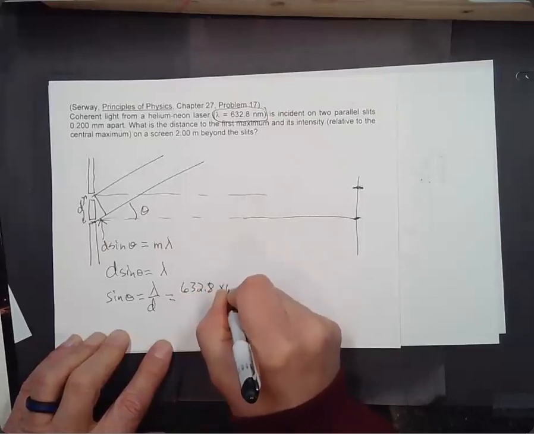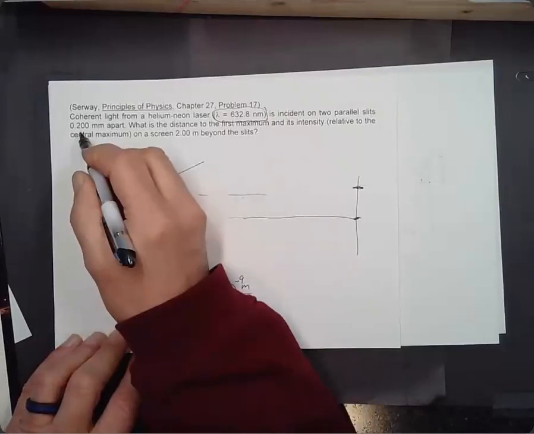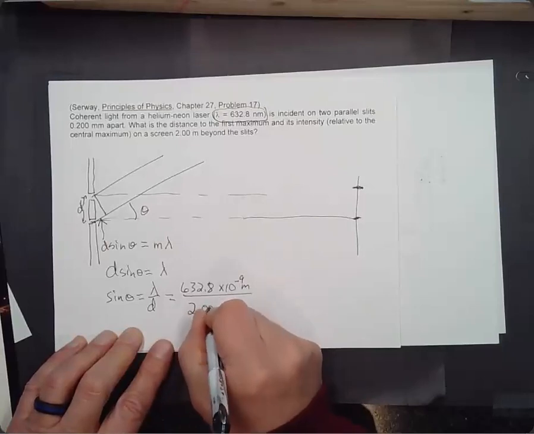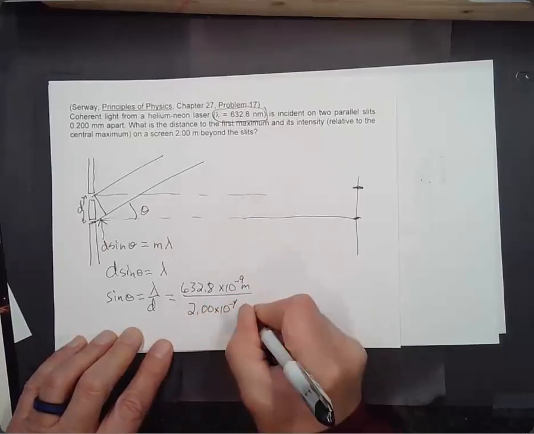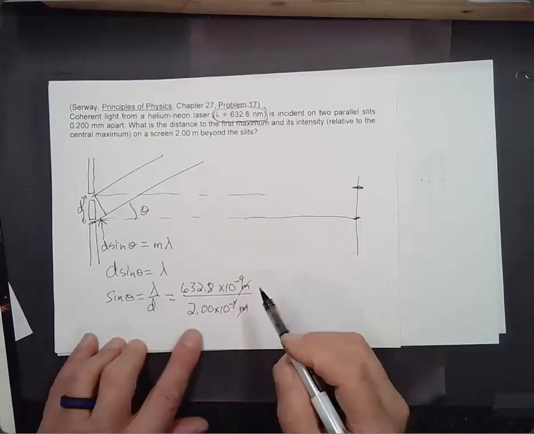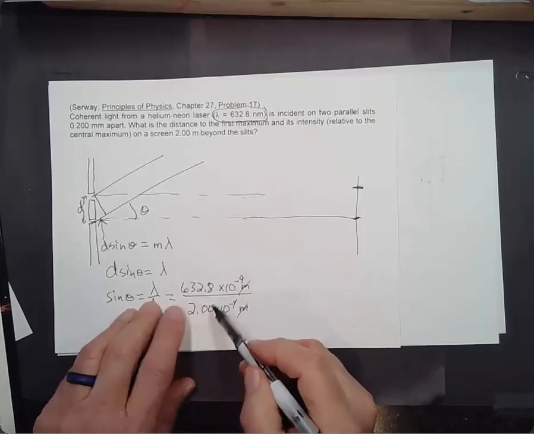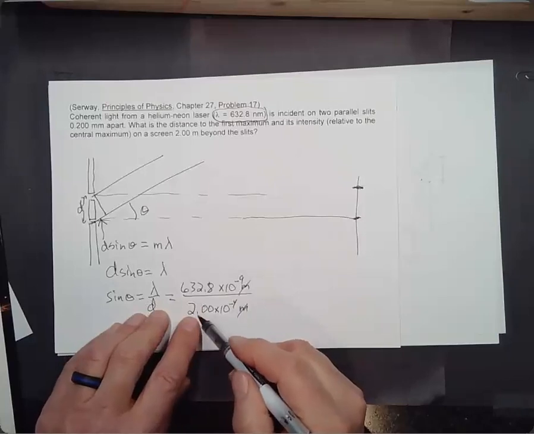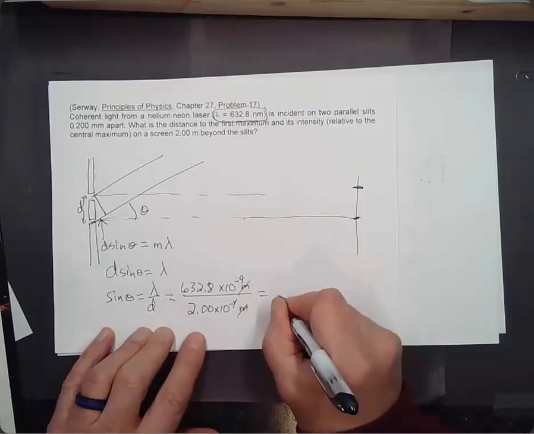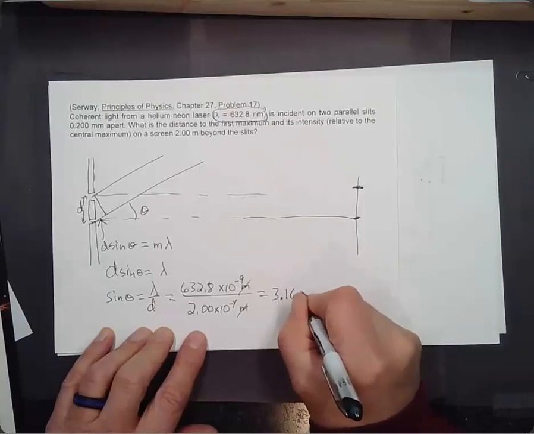632.8 times 10 to the minus ninth meters divided by, this is actually 2.00 times 10 to the minus fourth. So I'll do that. And that's meters. The meters divide out. Do I get a small angle on here? You bet. 632.8 divided by 2 is going to be 316.4. I had that last time. Or to three significant figures, 3.16.